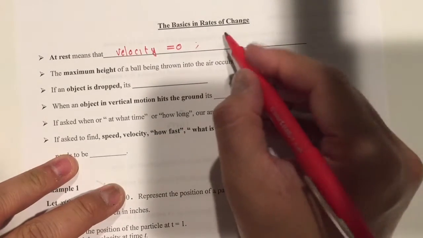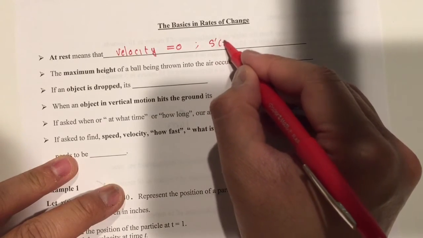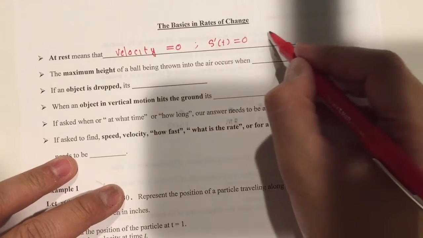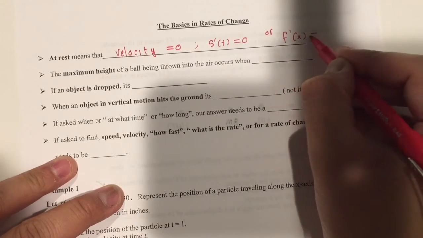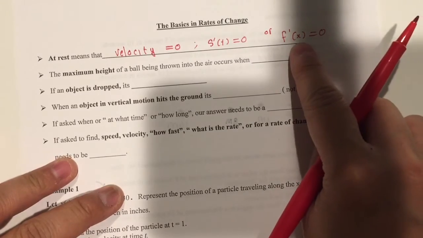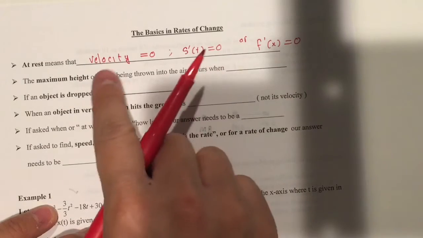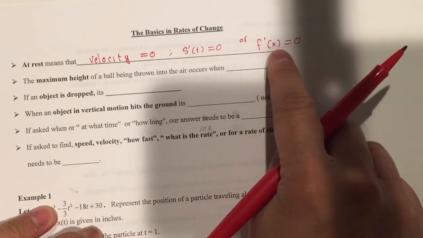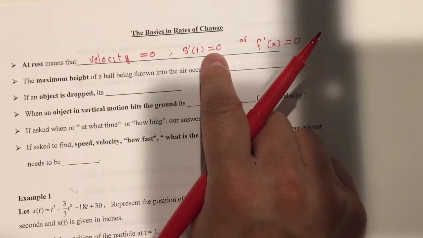Velocity equals 0 means that s prime equals 0, because that's velocity. Or sometimes you might see it written like this, where x stands for the time when the velocity is equal to 0. Whenever you find the time such that the derivative equals 0, that tells you that the particle is at rest.